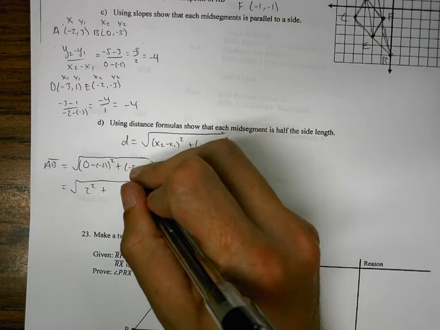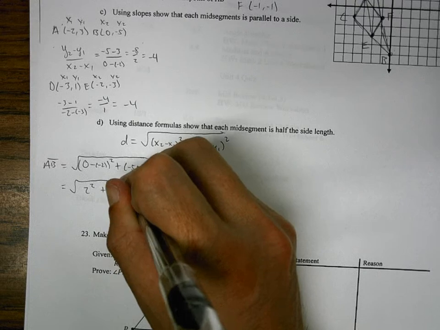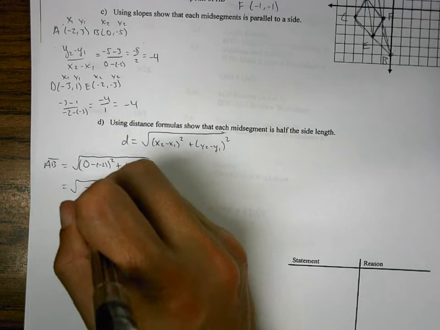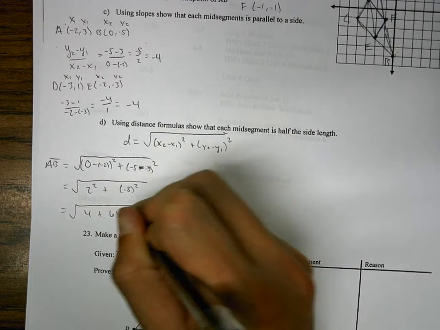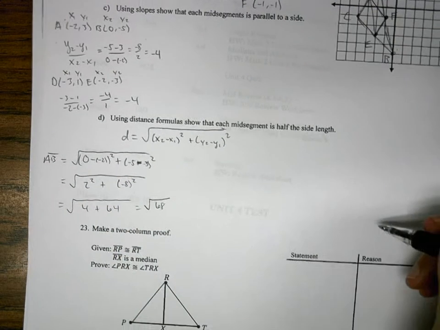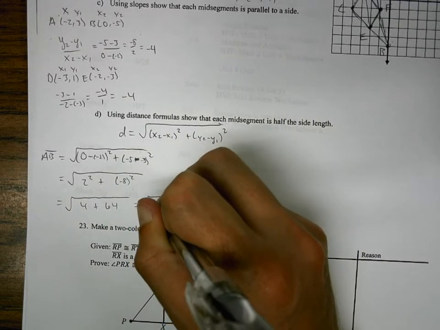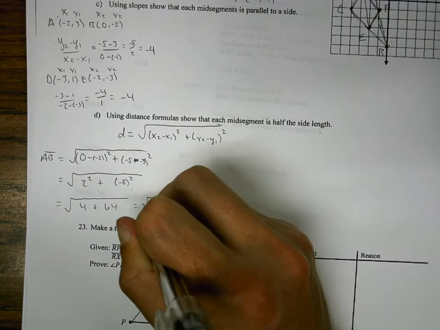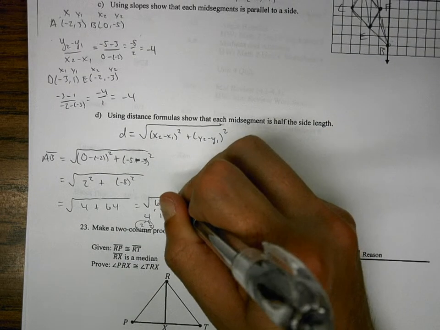Negative 5 minus 3 is negative 8 squared. 2 squared is 4. 8 squared is 64. This is the square root of 68, which when we break it down with a root is 4 times 17, or 2 times 2 times 17. So this simplifies to 2 root 17.